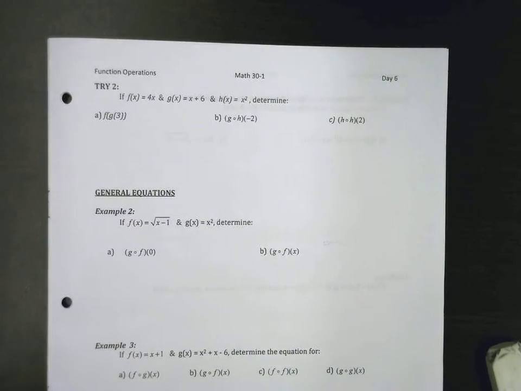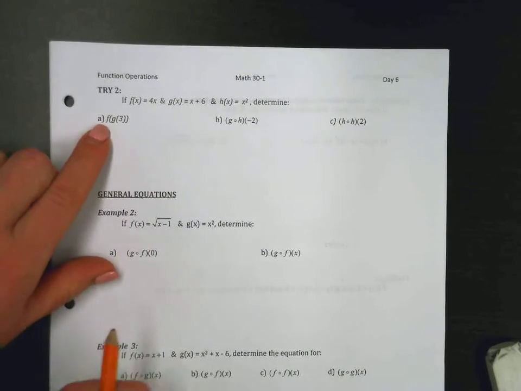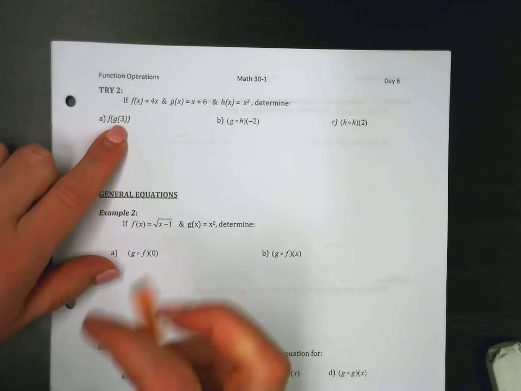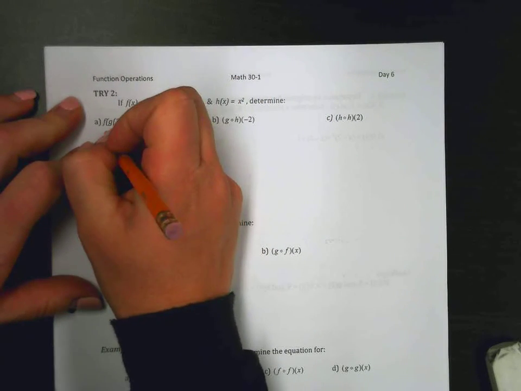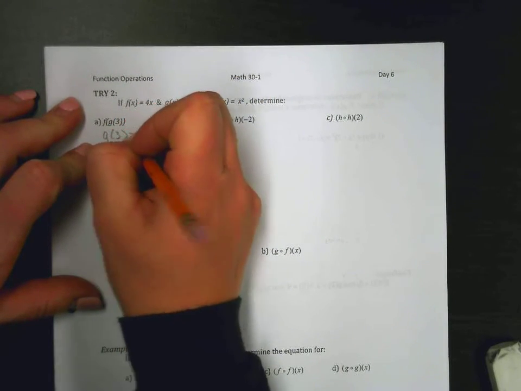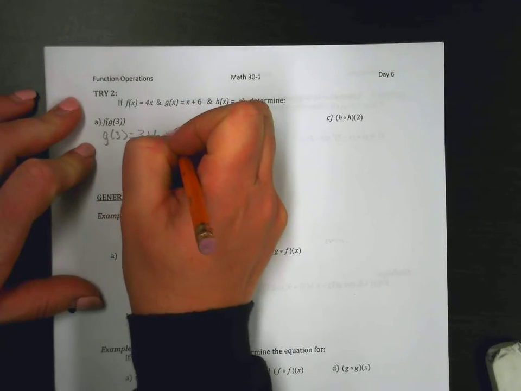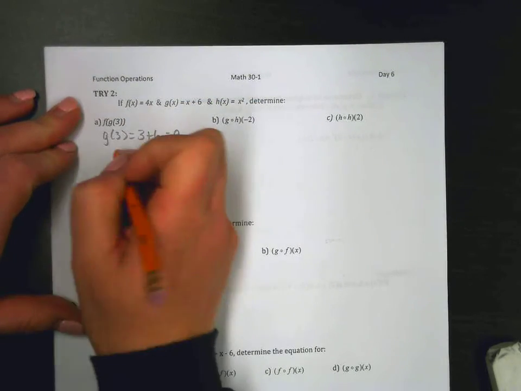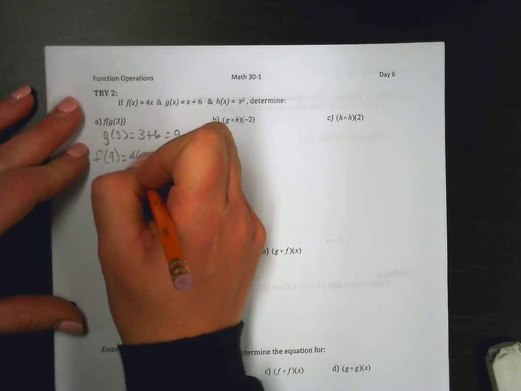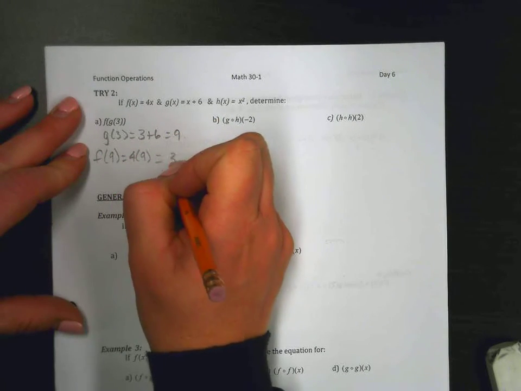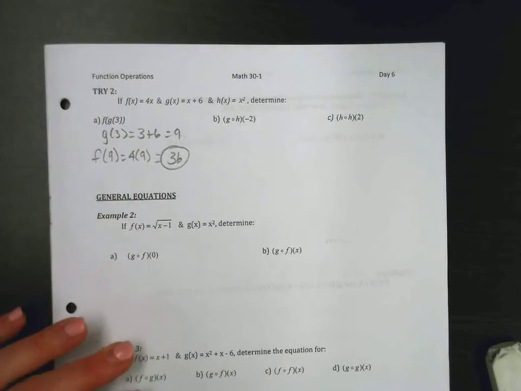If f of x is equal to 4x and g of x is equal to x plus 6 and h of x is equal to x squared, determine f of g at 3. So I'm first going to find g at 3, which would be 3 plus 6, which is 9. Now I'm going to find f at 9. It would be 4 times 9, which is 36.